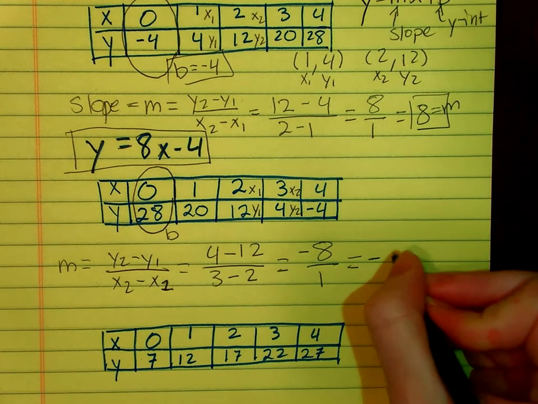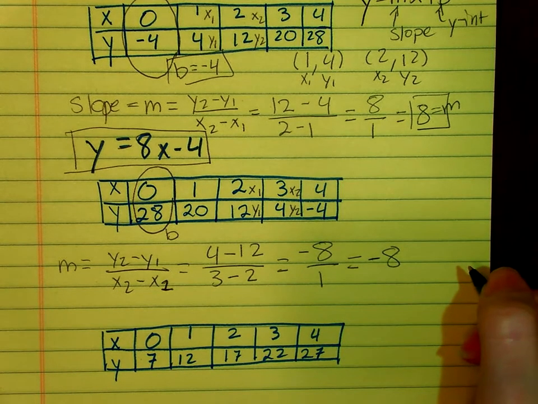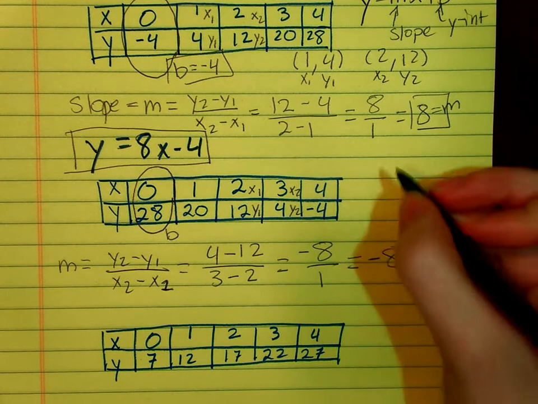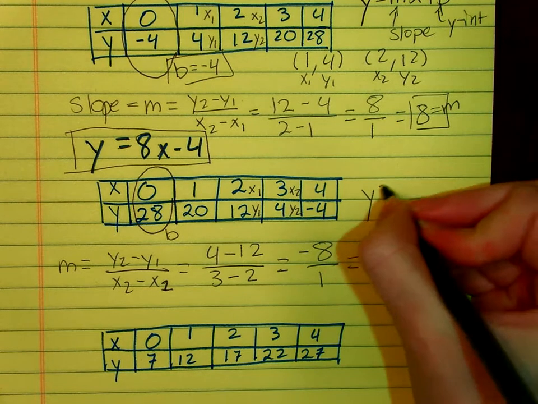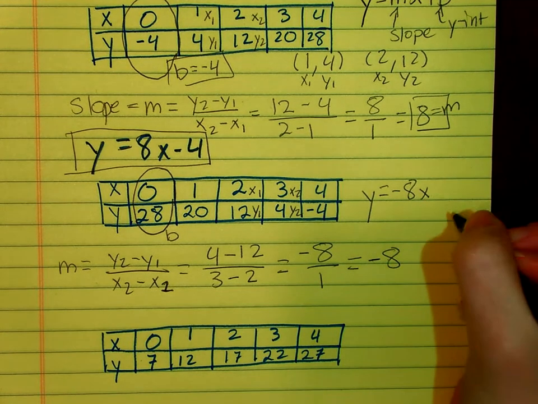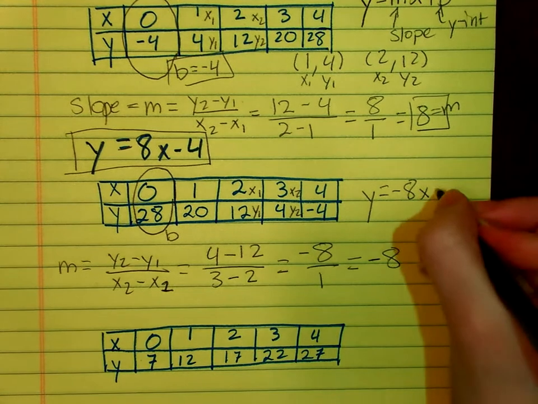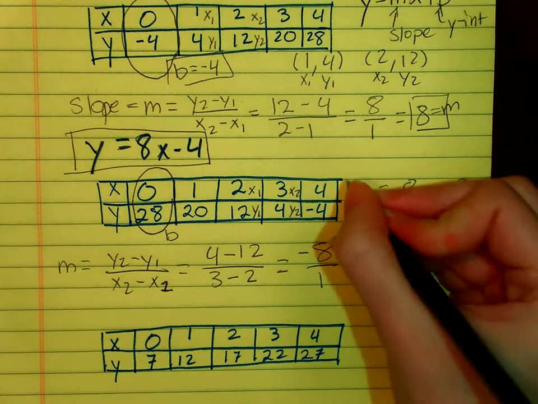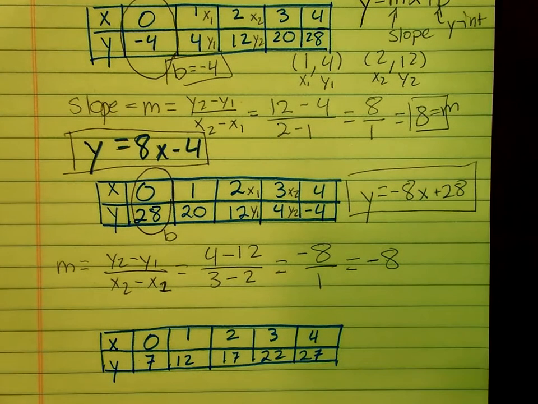So my slope is -8 this time. So when I plug into y equals mx plus b, I have y equals my slope -8 times x plus b, which is 28. That's my final equation.